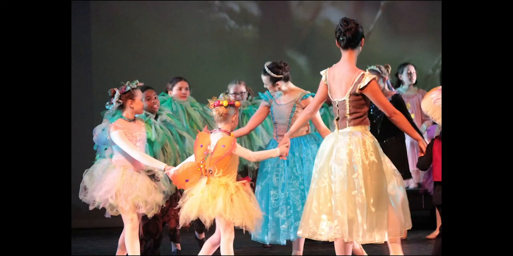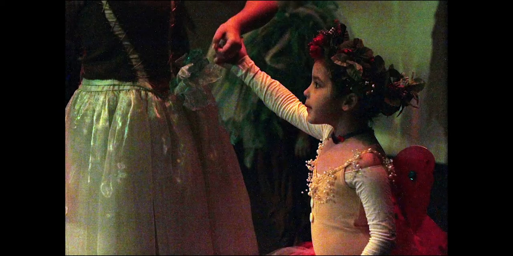The texture of your dancing can be happy and playful, just like the fairy dance in the Endless Forest Nutcracker.